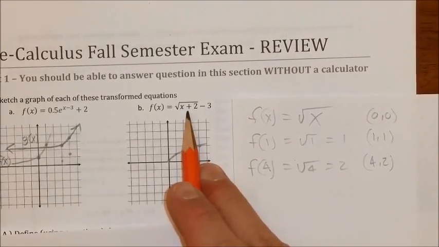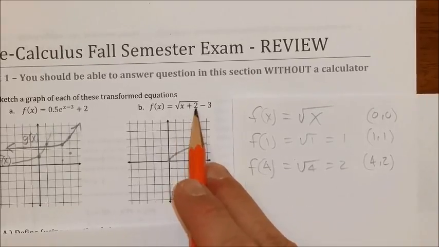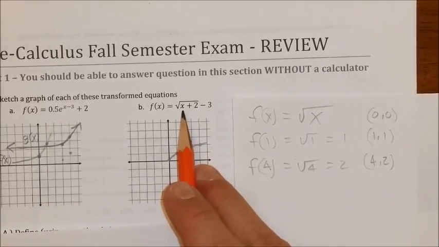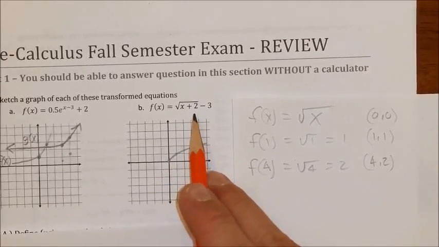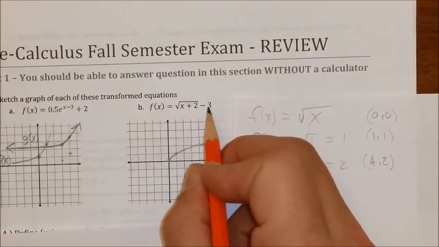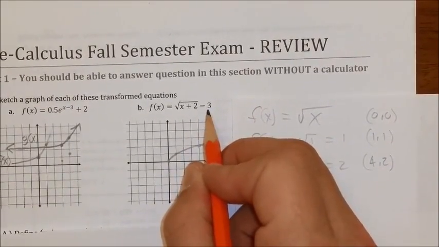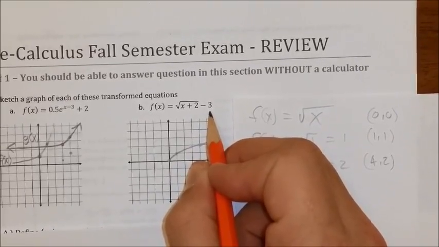Because this 2 is applied within the function, we know that's going to be a horizontal translation. Remember, horizontal translations are always the opposite of what they appear to be. If it says x plus 2, we know that's going to be a translation to the left 2 units. I'll do this one also: since this is happening after the function is applied, after the square root, I know it's going to be a translation down 3.